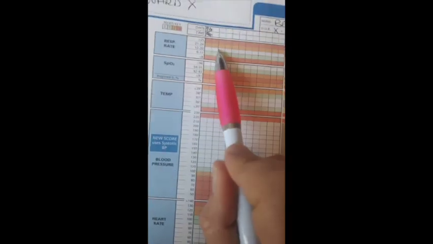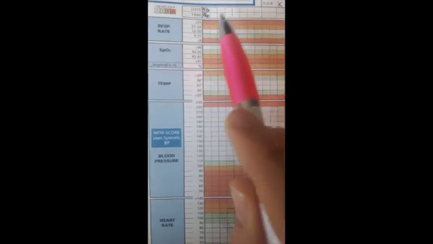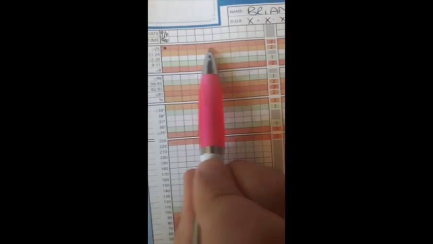So we're going to complete Brian's NEWS chart. Again, he'll have his ID sticker and award. His details have been completed at the top of the form. Any previous recordings have been added, and for the purpose of this video, we are just looking at the observations for this particular incident. We've put in the date and the time, and we are recording that his respiration rate is 32. Previous scores would show us that this is not normal for him, and it's not normal for anybody. He's automatically scoring 3 here.